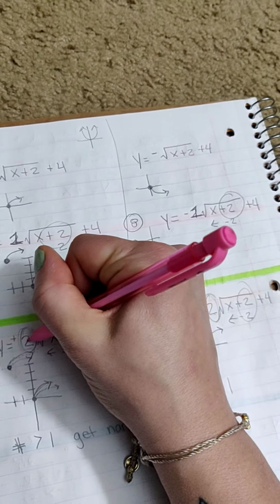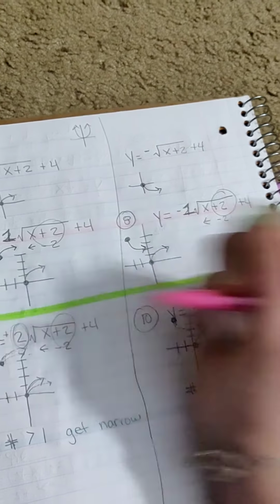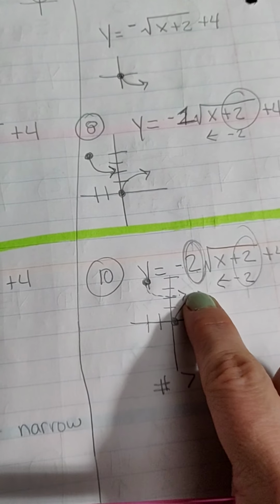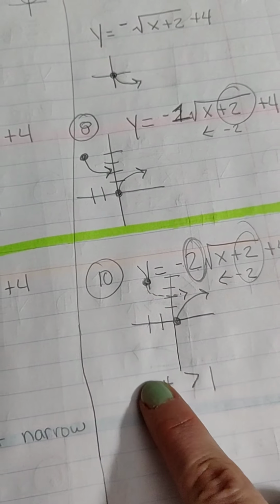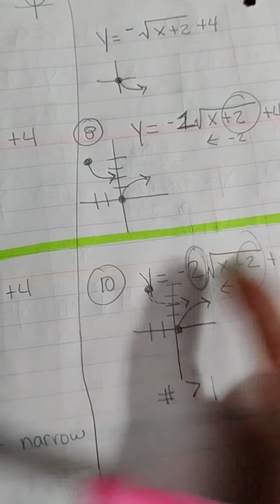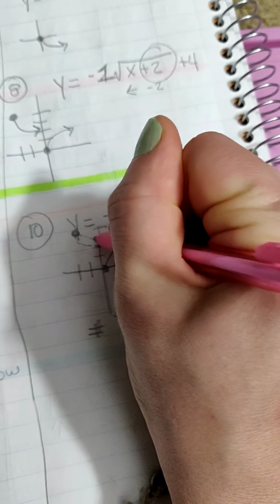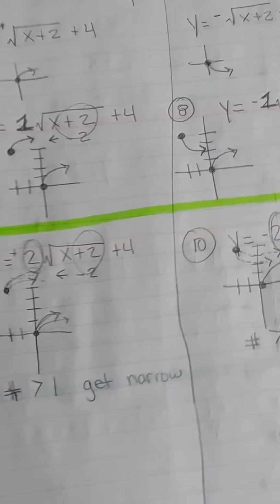Then you look at your number. Because it's a number bigger than 1, it gets narrow. So here, negative told me that it went down, and now because it's a number bigger than 1, I have a 2, so a 2 is bigger than 1. It's going to get narrow. So what I'm going to actually do here is I'm going to take a color.